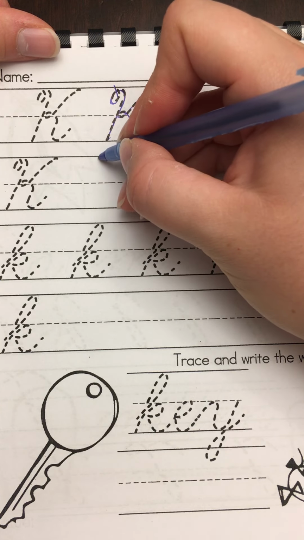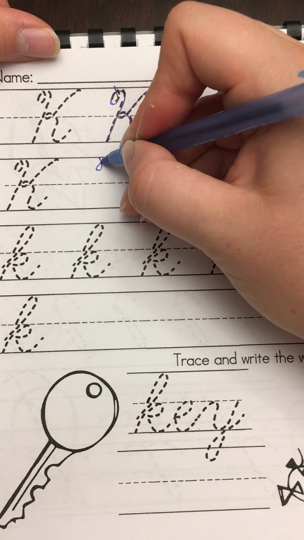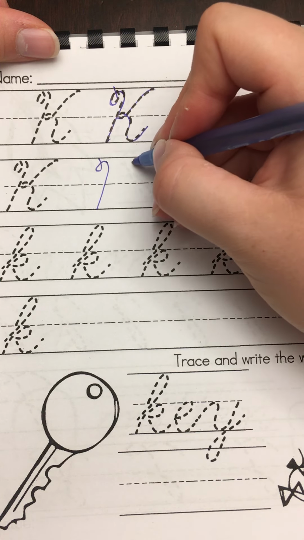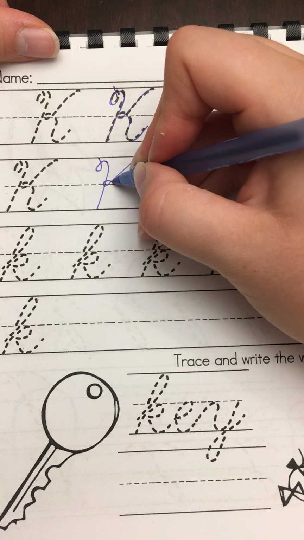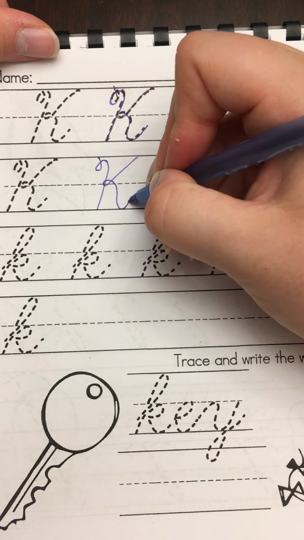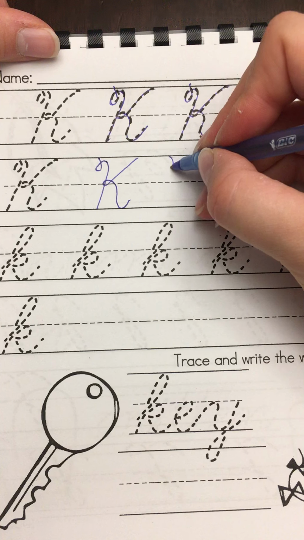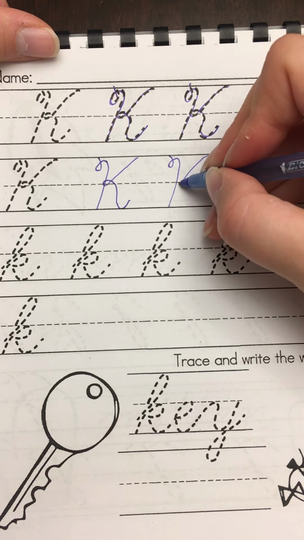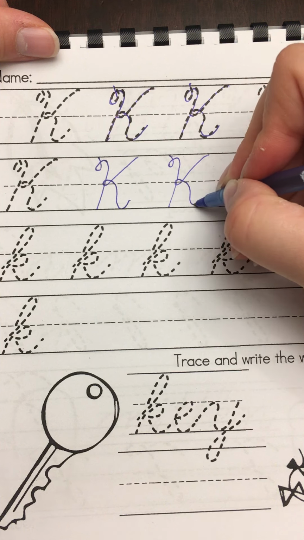Here's what it looks like without those tracing lines. Little loop and down. Starting, meeting in the middle, do a little loop, over and down. Loop, straight down, meet in the middle with a loop, over and down.